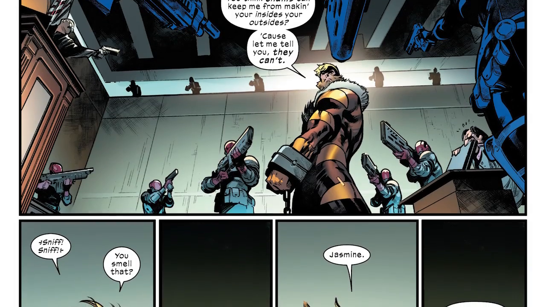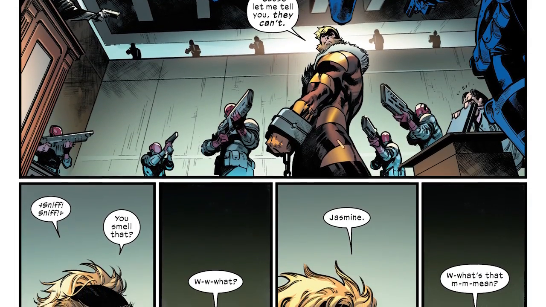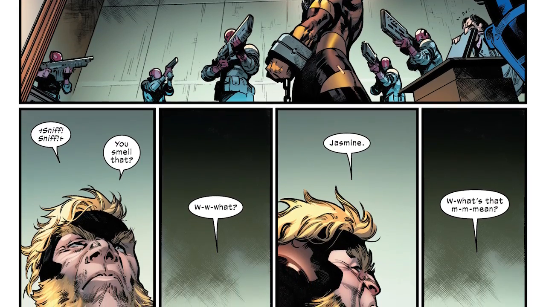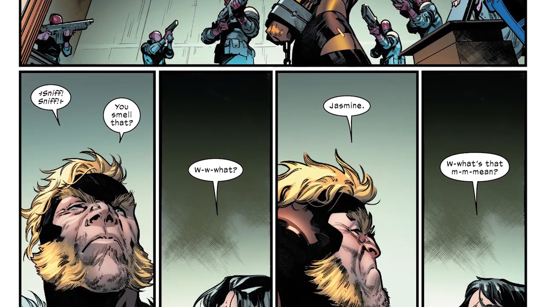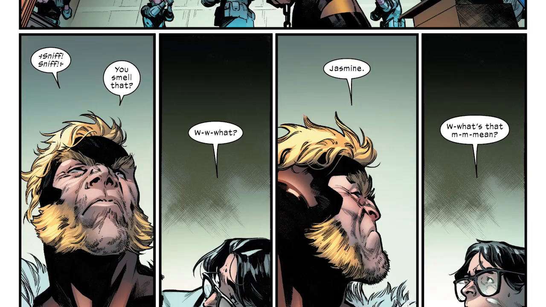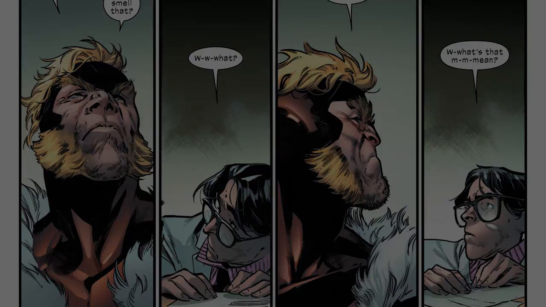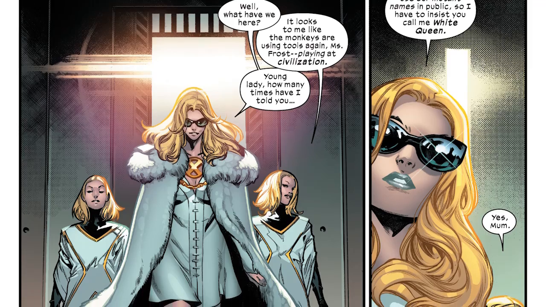Hickman is doing 1980s Sabretooth. Let me tell you something about 1980s Sabretooth. That version of Sabretooth back in the day, he would have killed everybody in this room and been home in time for cornflakes. He was awesome. And so it's this cool moment here, because as he's sitting there, of course his senses pick up on the smell of jasmine, and this entire court is met by the arrival of Emma Frost.